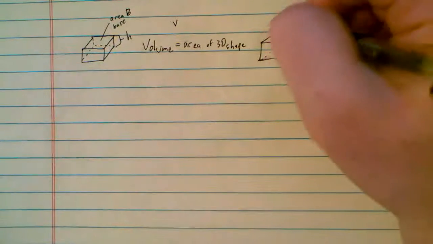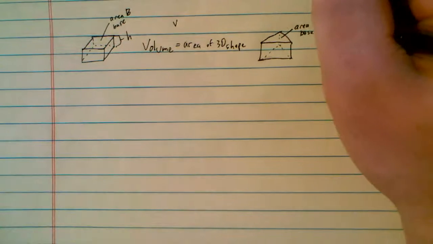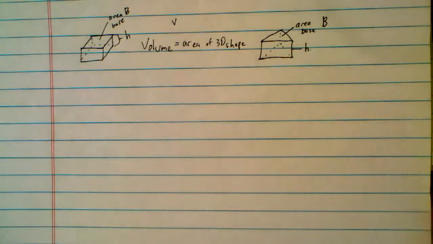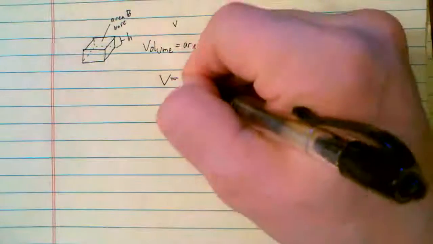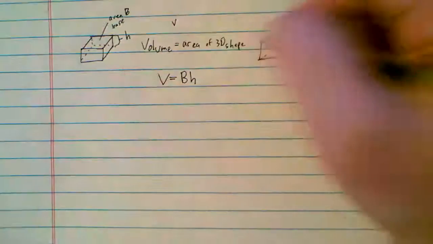You're taking the area of the base, which is B, and you're taking the height, which is a lowercase h. In a triangle, it's the same thing. You find the area, base, which is capital B, and the height, which is h, as we're familiar with. And we know that volume is equal to capital B times h. Capital B, of course, comes from the area of the base, and then the height is our height.